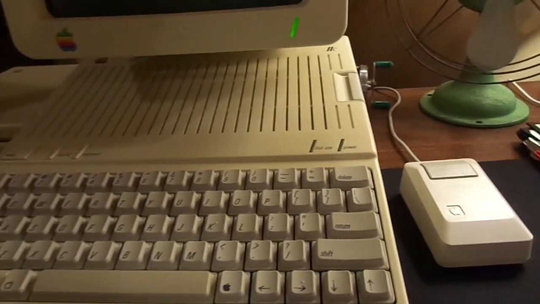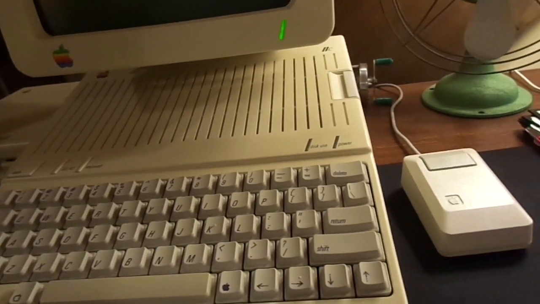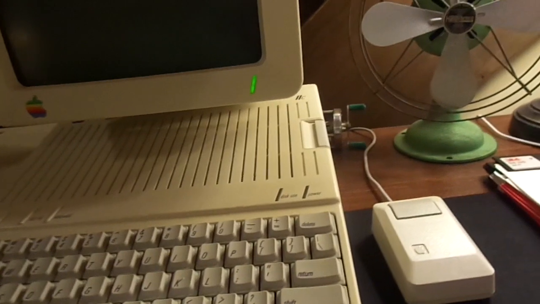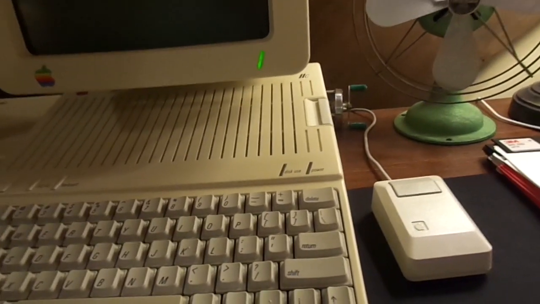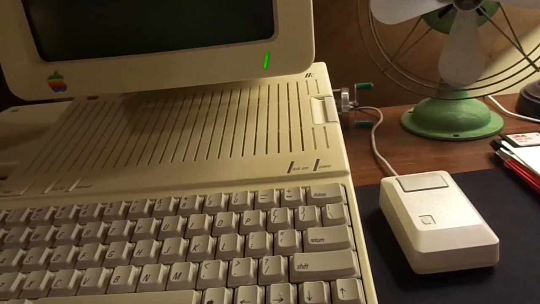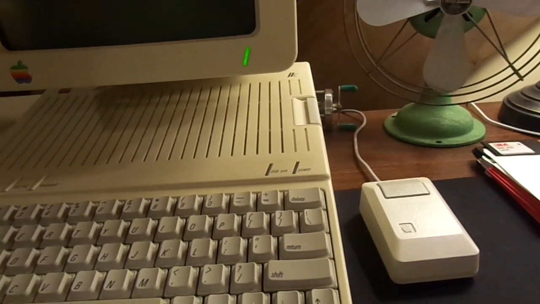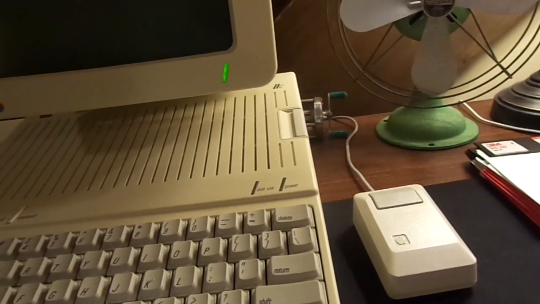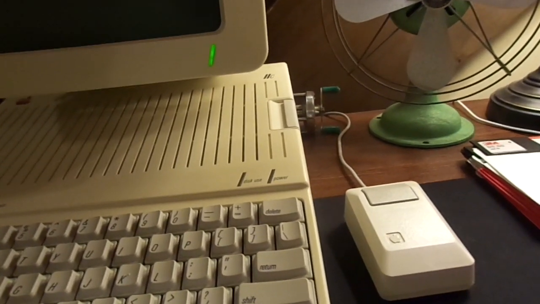It shares most of the same logic and runs all the same software. But if you have a 2GS, you can run all the Apple II software, with the added advantage of better graphics and sound, which means that there is software written specifically for the 2GS.